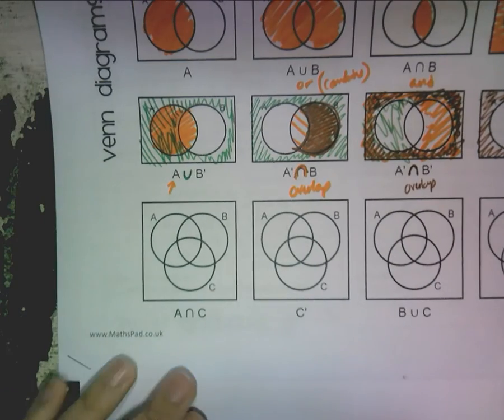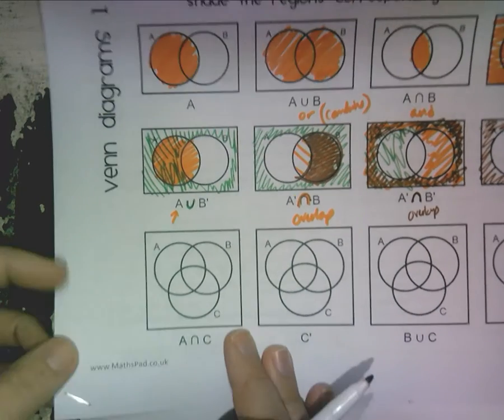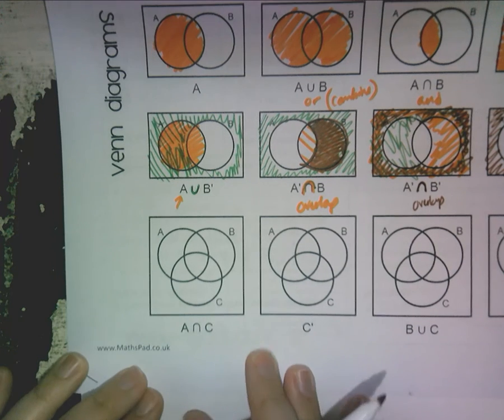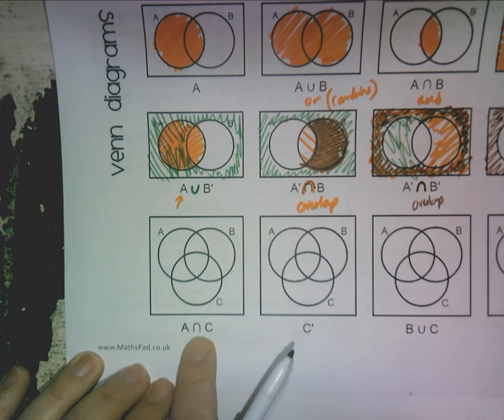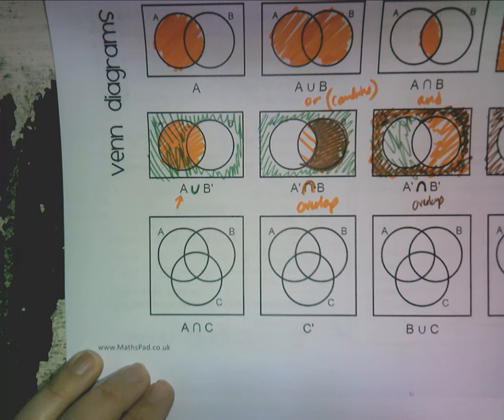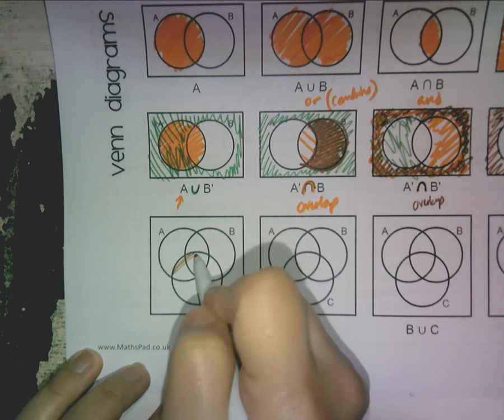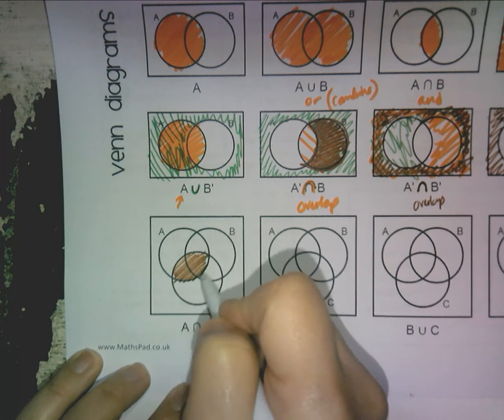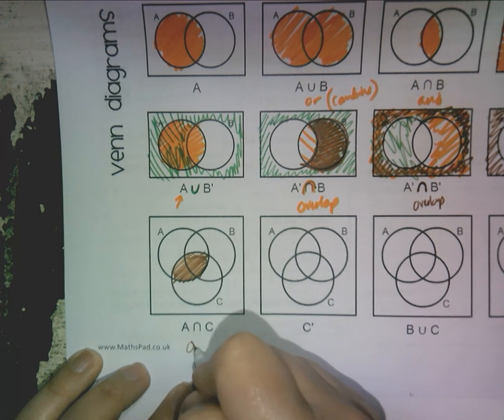All right, let's try a 3-1, and this one, hopefully, I think we'll actually understand it. Where would A overlap C be? Where would the A overlapping the C be? The little, the mini football. You got it. Overlap.